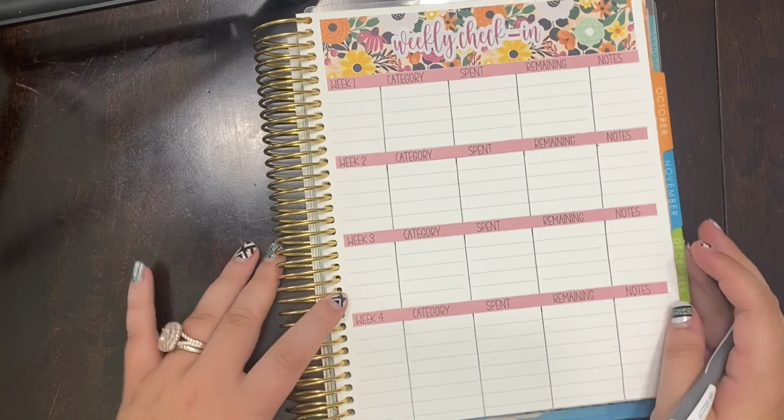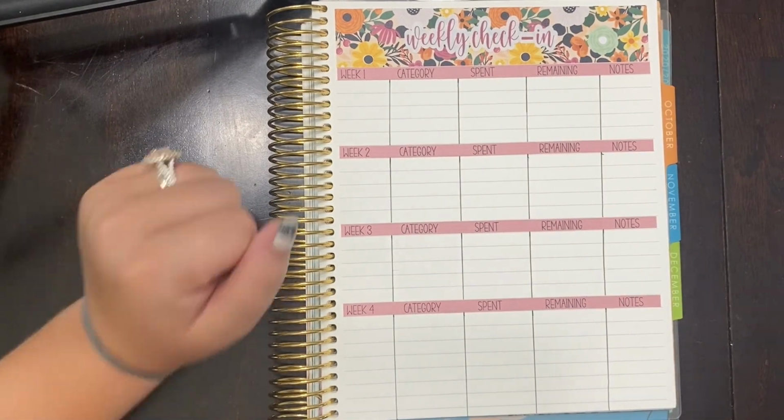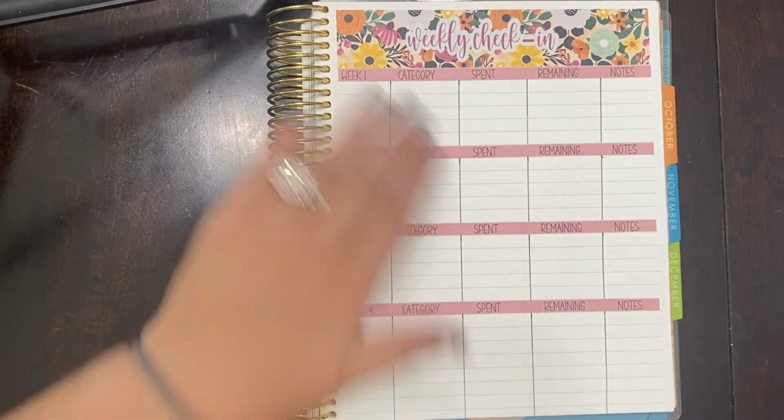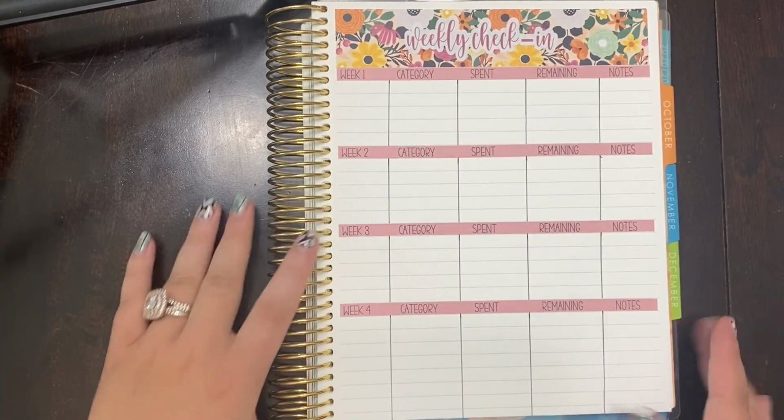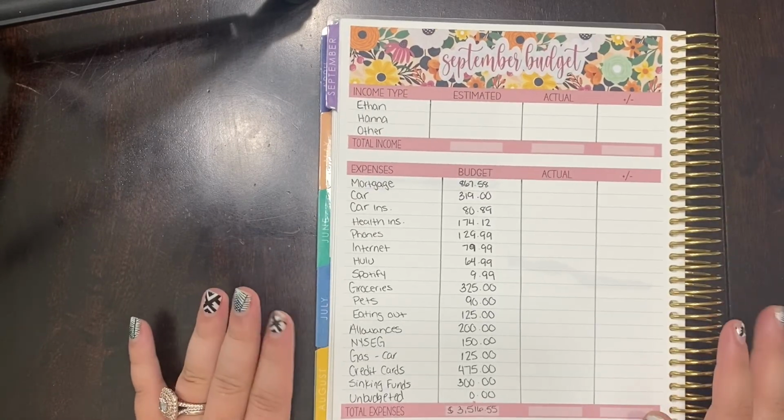Okay, so there we are. That is how I set up the weekly check-in, and then normally when I check in with you guys, I write in the categories. But yeah, that is it for the weekly check-in setup and the September budget setup.